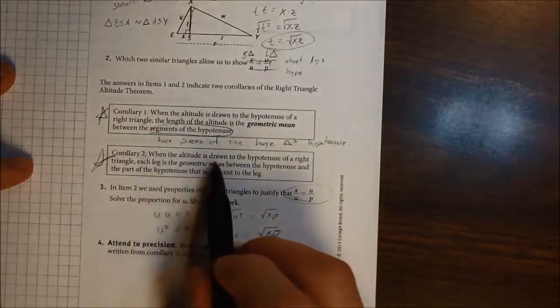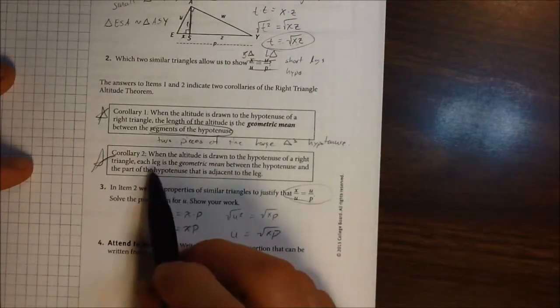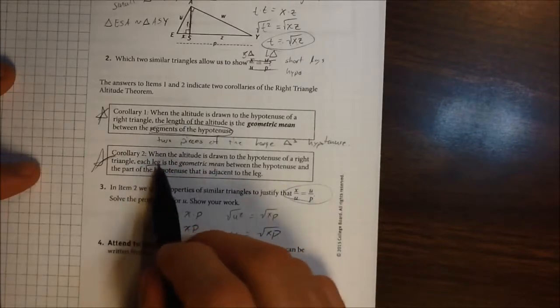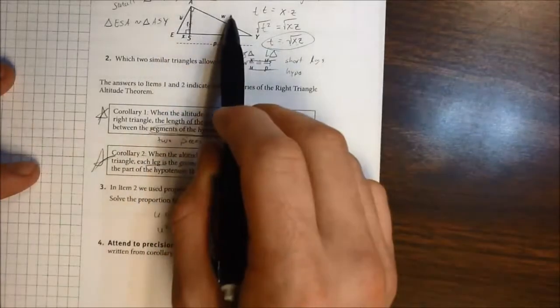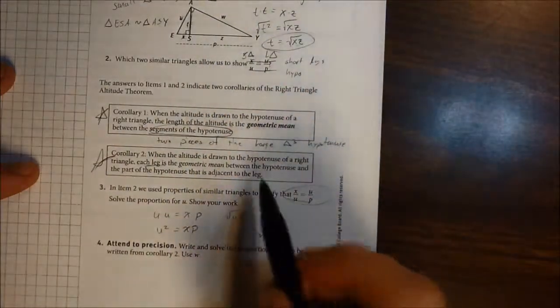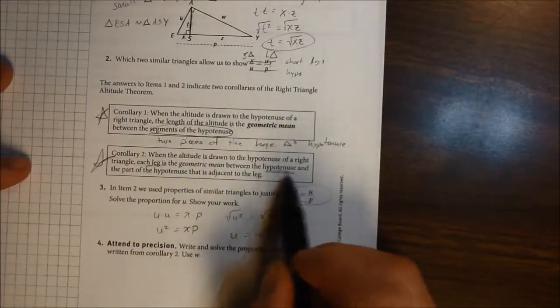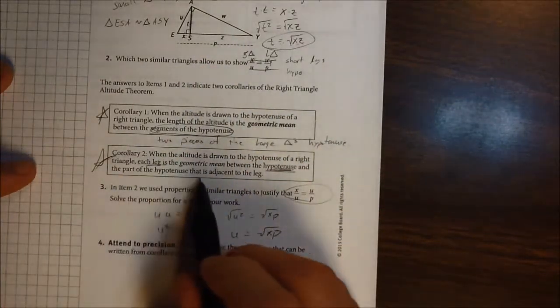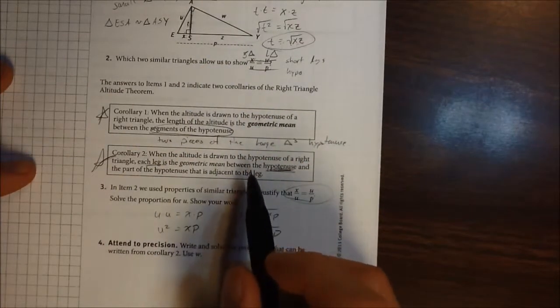It says when the altitude is drawn to the hypotenuse of a right triangle, each leg is the geometric mean. So each leg, I'm talking about u and w, is the geometric mean between the hypotenuse, the entire thing, which was p, and the part of the hypotenuse that is adjacent to the leg. So we were just talking about x.